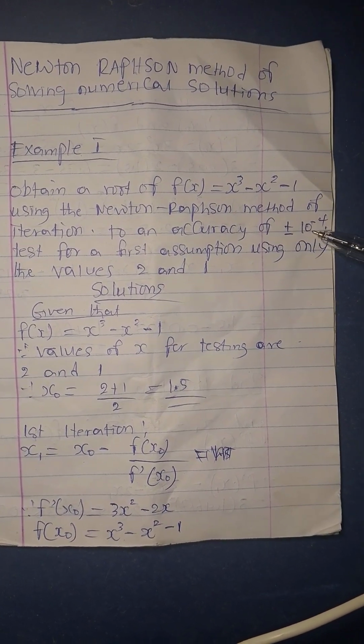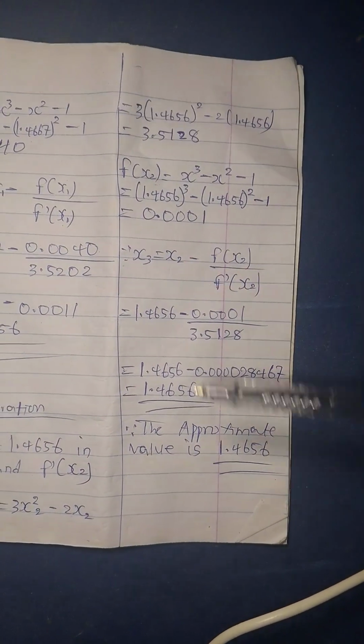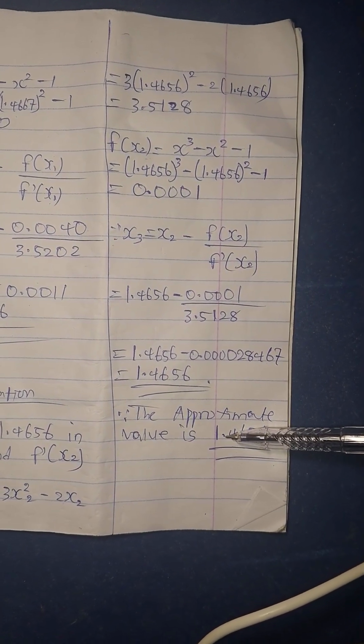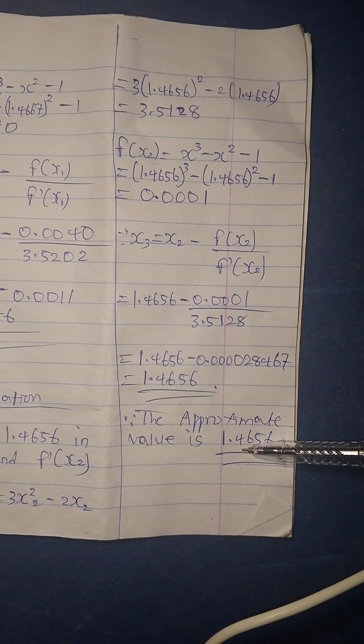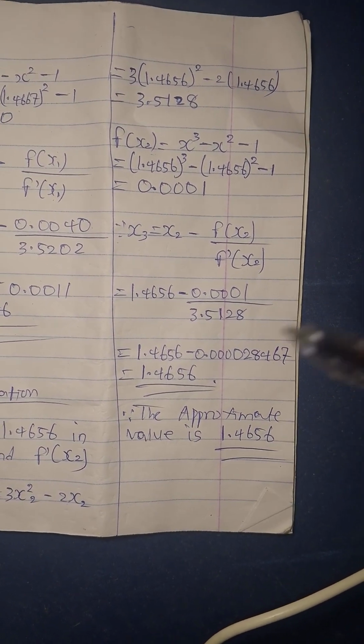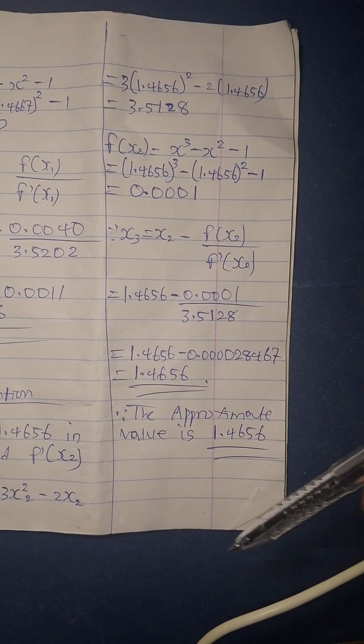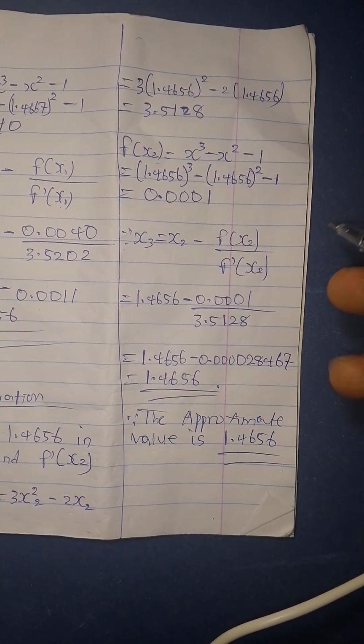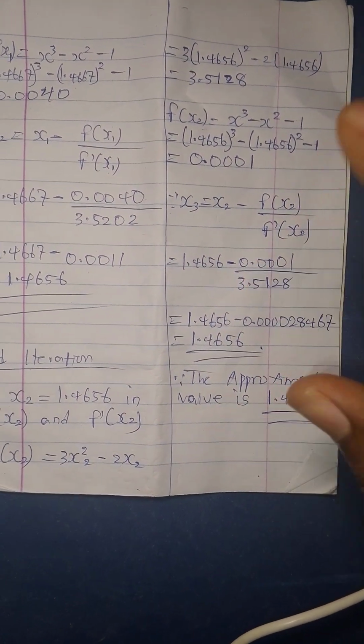And now for us to test our accuracy, we have to test the accuracy of plus or minus 10 raised to minus 4, right? So if you check our answer, if I approximate this, I have 1, 2, 3, 4. So now our answer is very correct because I have 10 raised to minus 4, which is very correct.